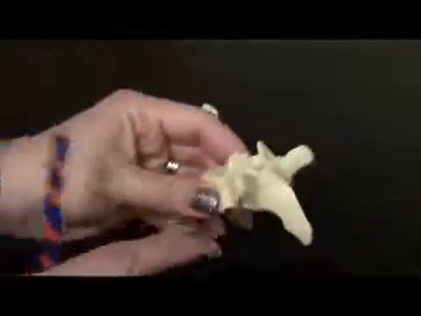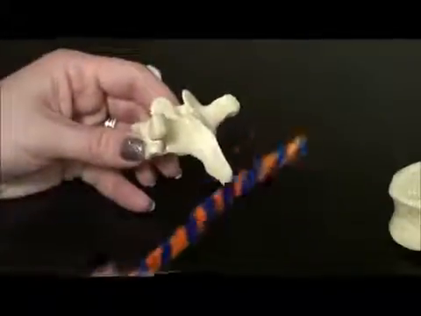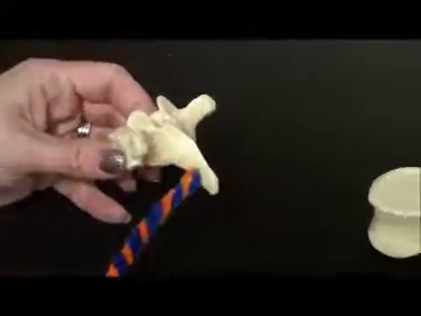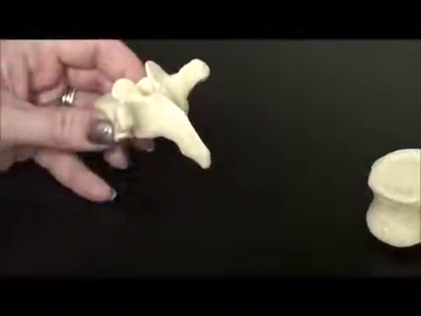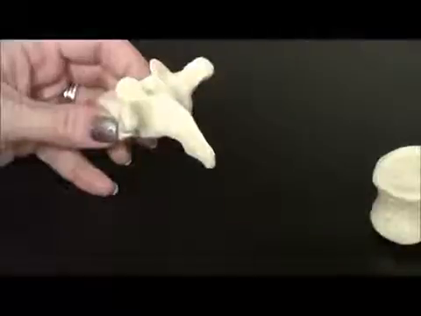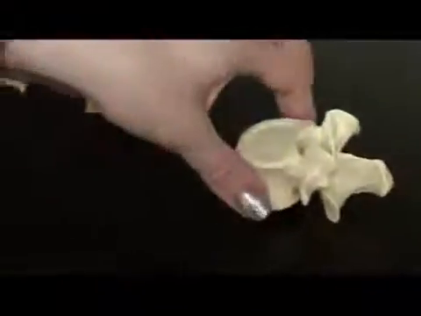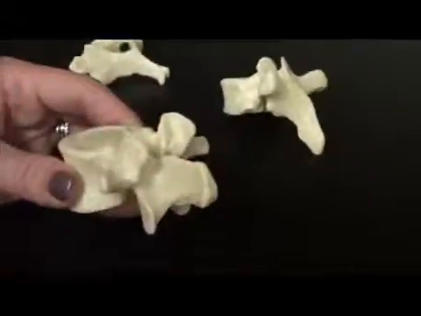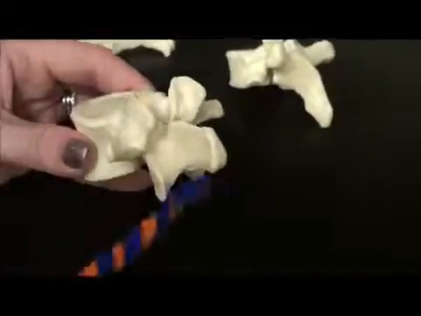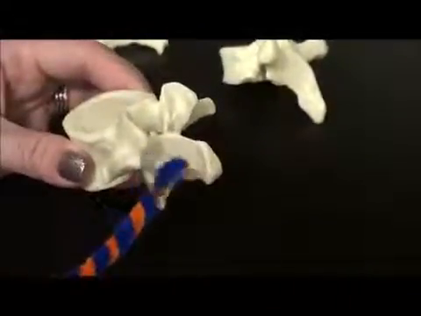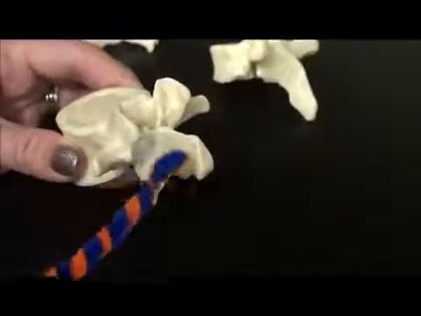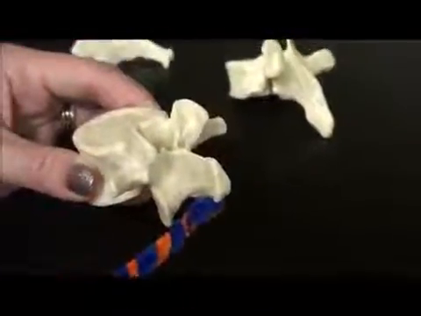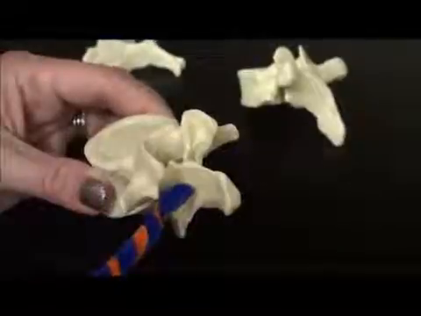On your thoracic vertebrae, the spinous process is long, sharp, and projects inferiorly. On the lumbar vertebrae, your spinous process is short, blunt, rectangular. It projects directly posteriorly.